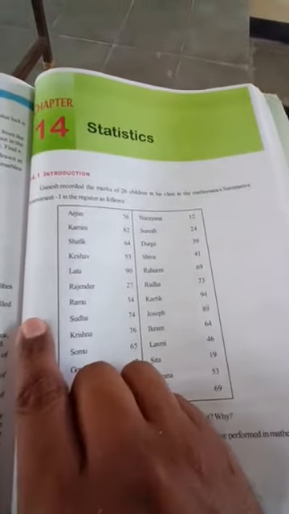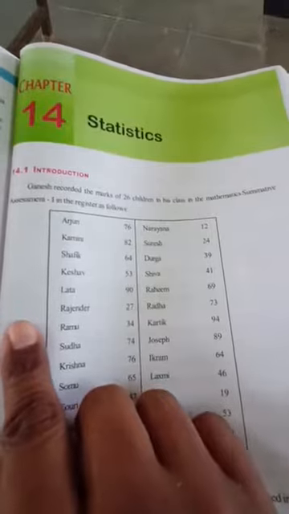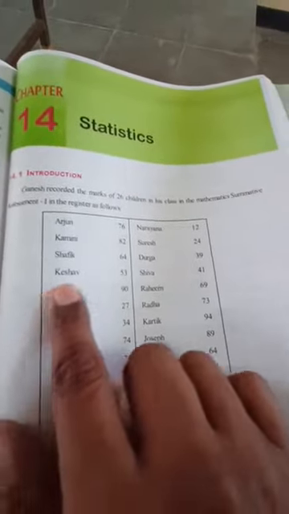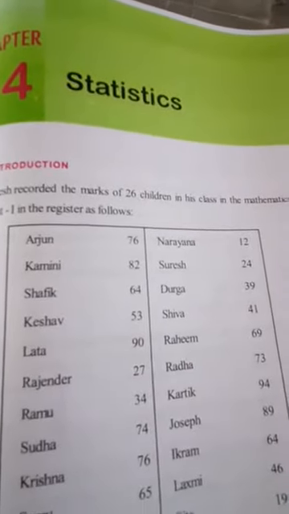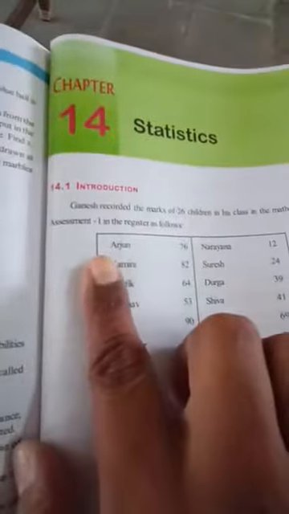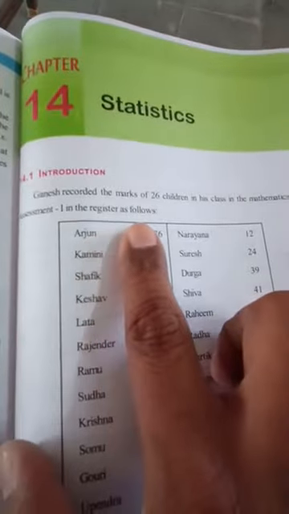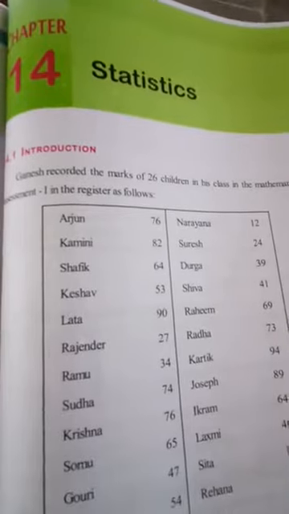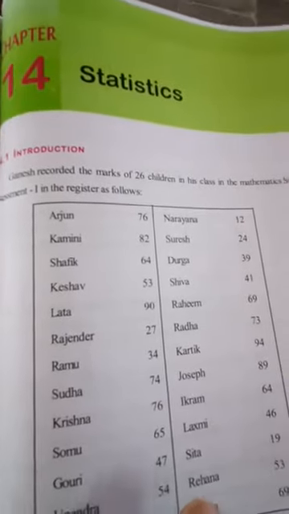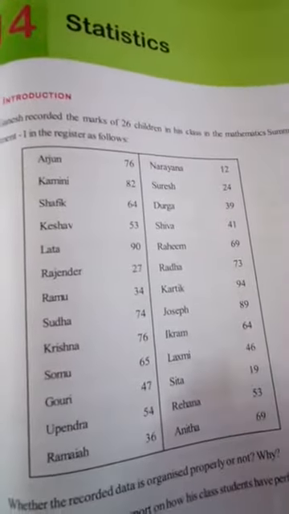Statistics, chapter 14. We already learned statistics in our 9th class and 8th class. So, see, introduction. Ganesh recorded the marks of 26 children in the class in mathematics assessment 1 in the register as follows. So Ganesh, the student leader, recorded the 26 children's marks like this.